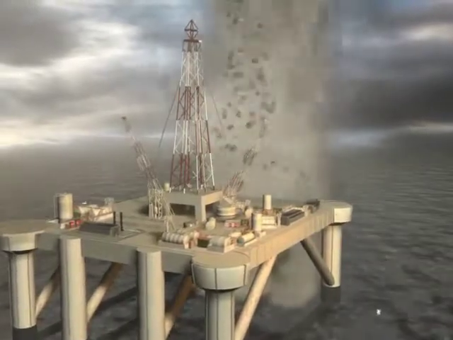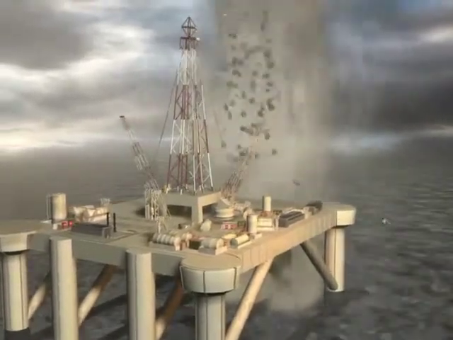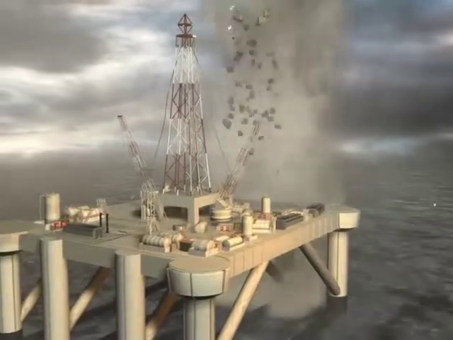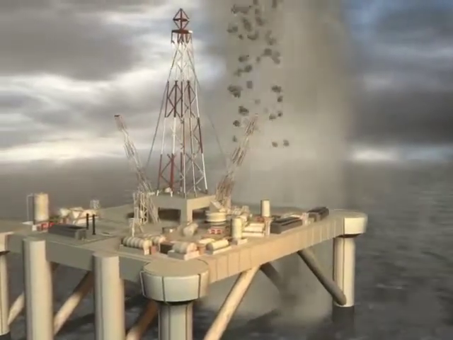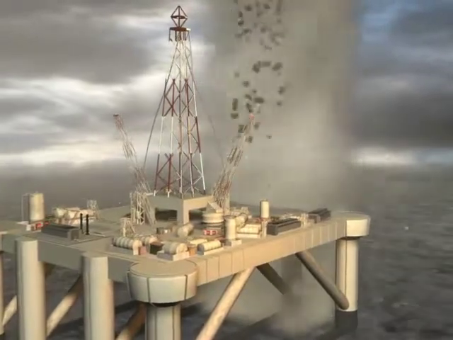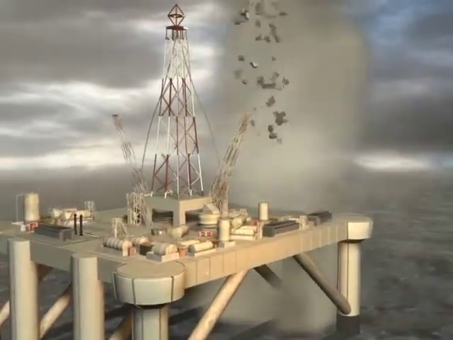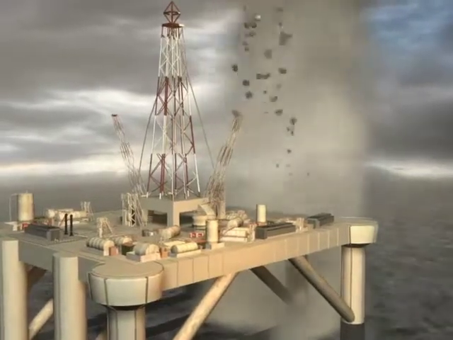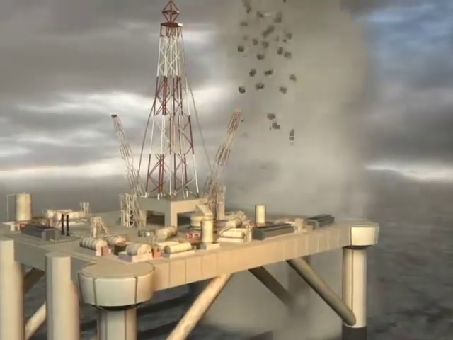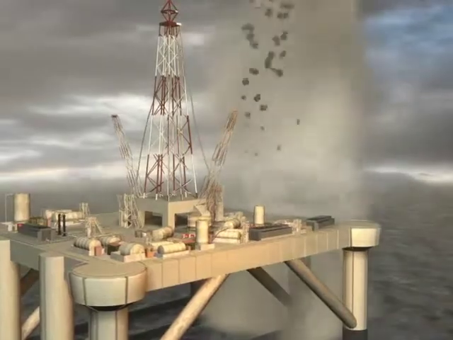Most tornadoes have wind speeds less than 110 miles per hour, or 177 kilometers per hour. But the most extreme ones can attain wind speeds of more than 300 miles per hour, or 480 kilometers per hour.